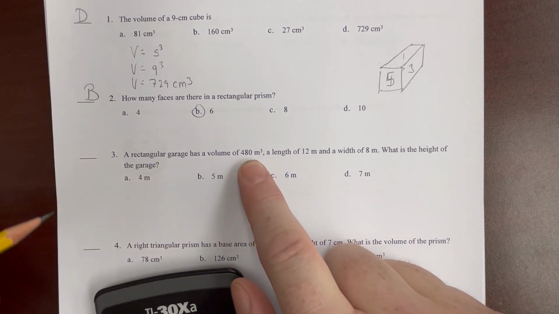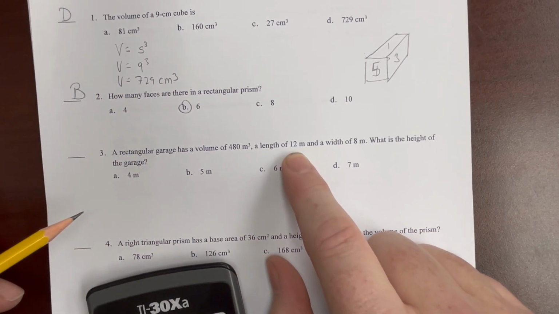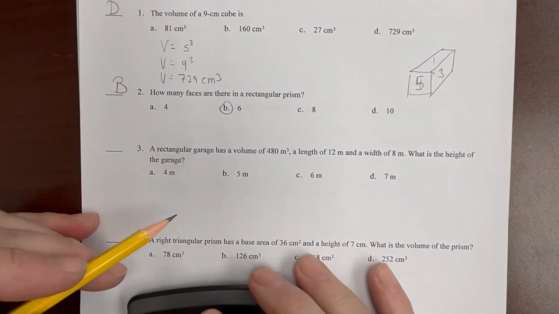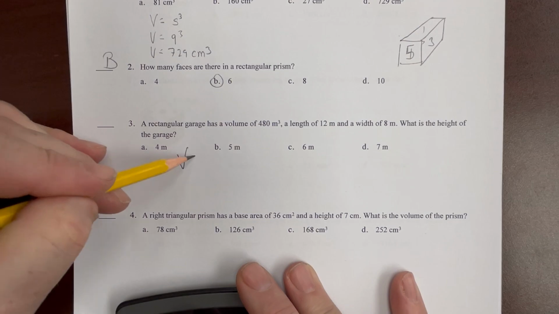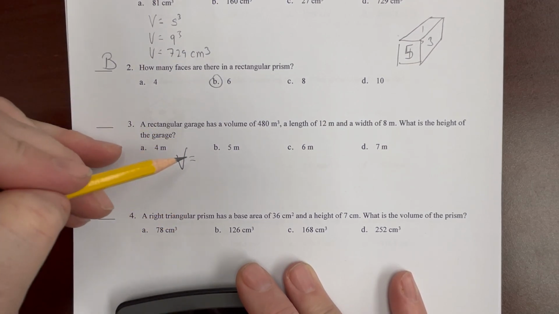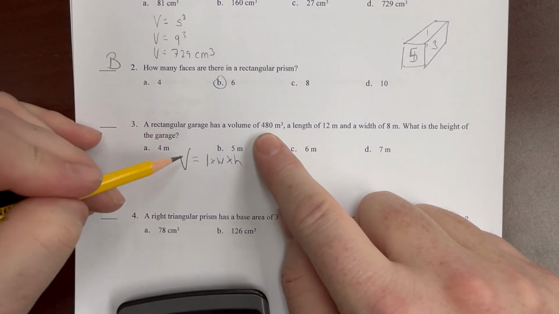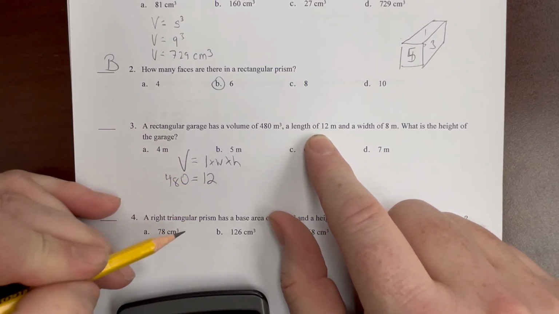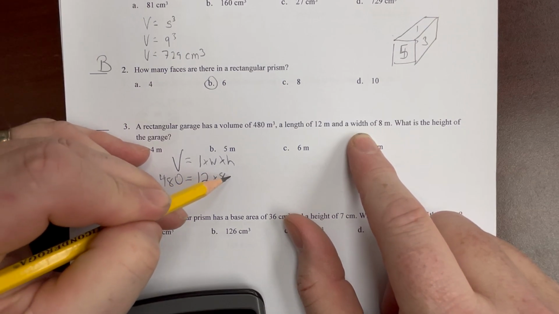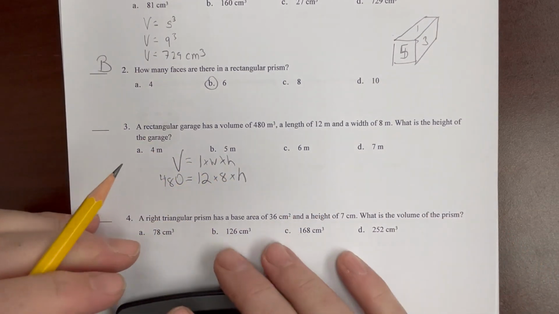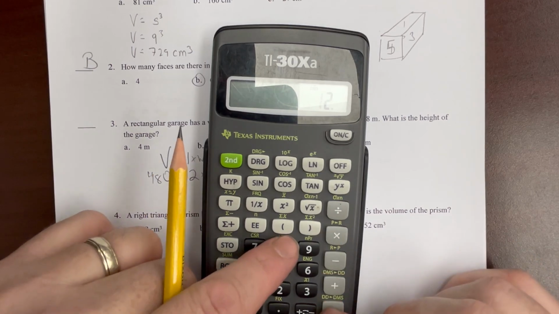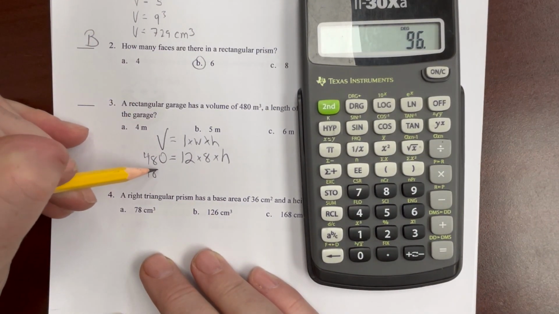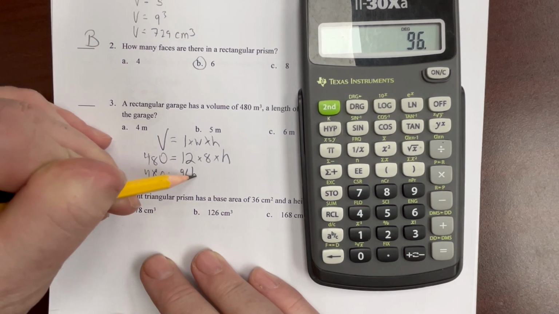A rectangular garage has a volume of 480 meters cubed, a length of 12 meters, and a width of 8 meters. What's the height of the garage? Let's plug in what we know to the formula for a rectangular prism. Volume equals length times width times height. I already know the volume, which is 480. I know the length, which is 12, times the width of 8, times the unknown. 12 times 8 is 96. So this is 480 equals 96H.